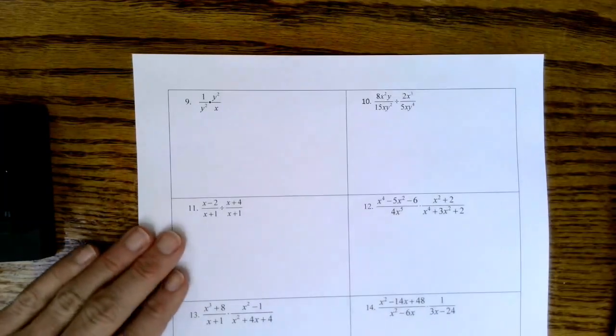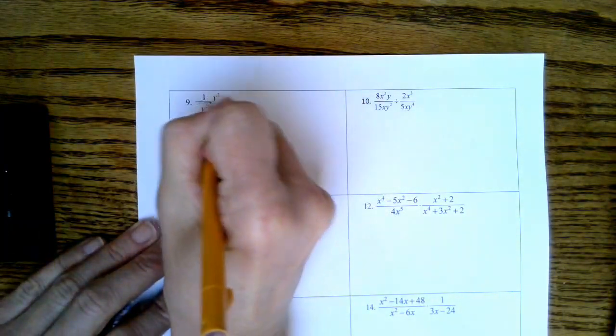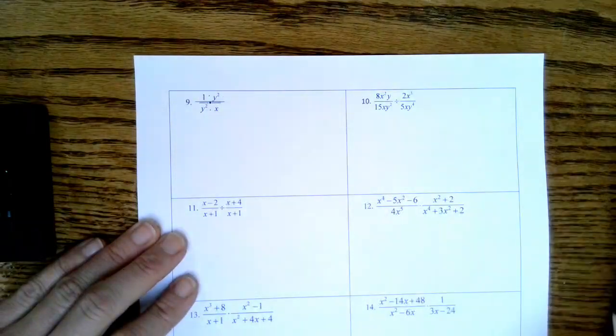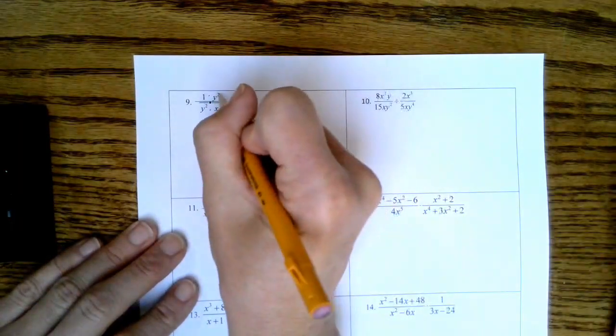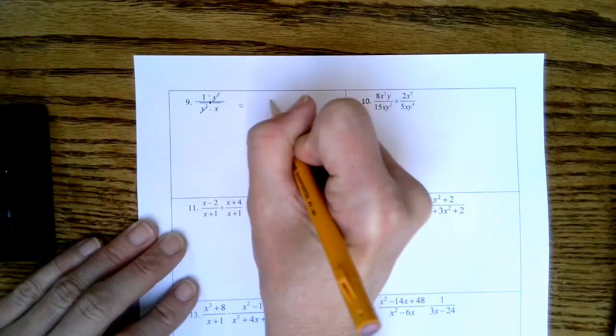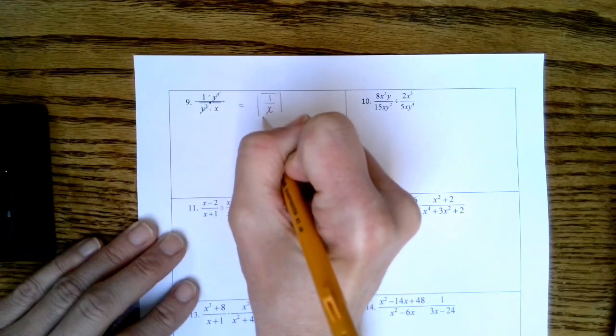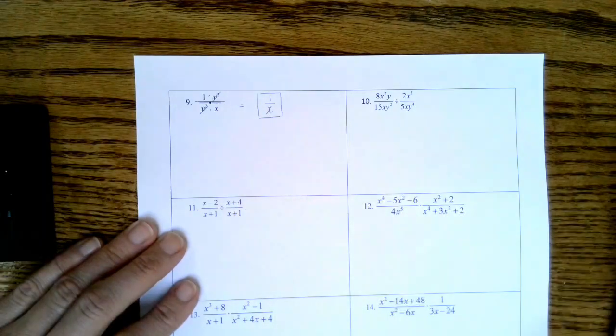Okay, let's take a look at the back. We'll go ahead and put these in the multiplying fractions is no problem, top times top. Bottom times bottom, my y squareds cancel out, and my result is 1 over x. Don't you wish they were all that simple?